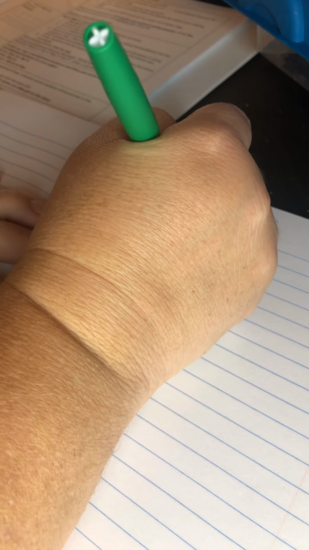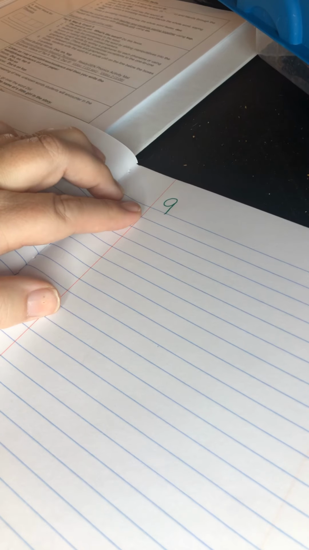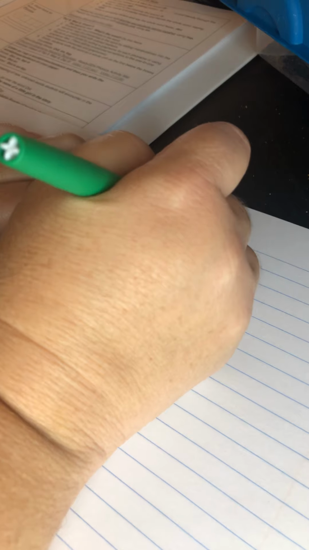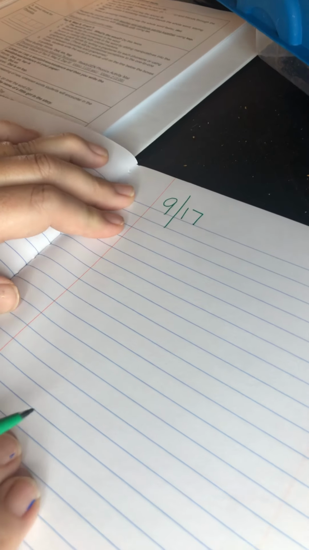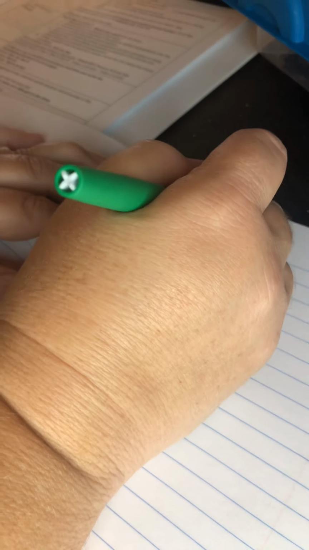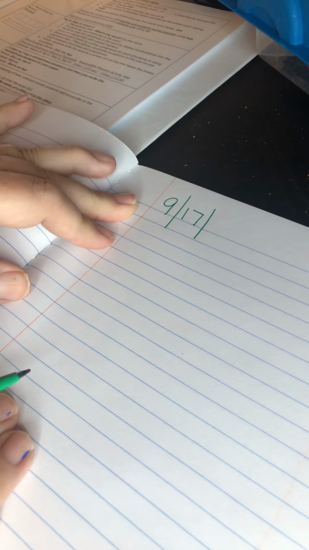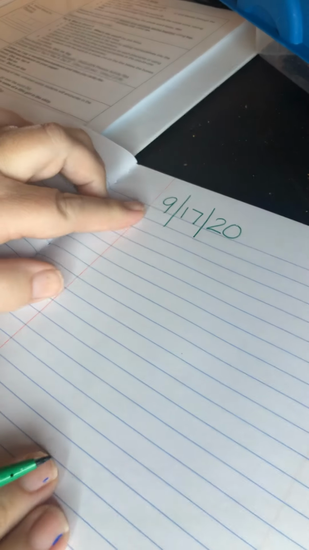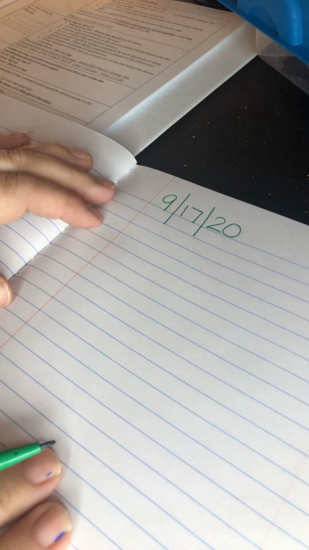So today is a very special day because today's the day that Miss Cole came. But it is September, which is the 9th month of the year. It's also the 17th day of the month. And it's also the 20th year of the millennial. So this is 9/17/20. And let's number that page.